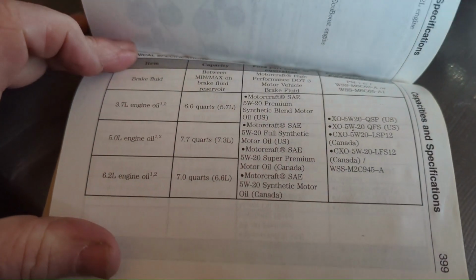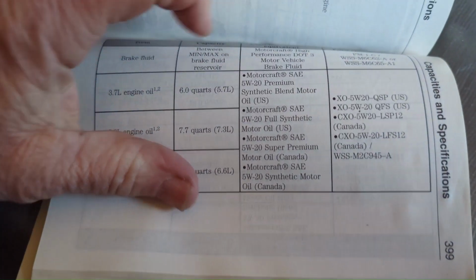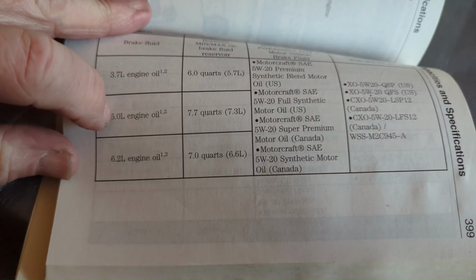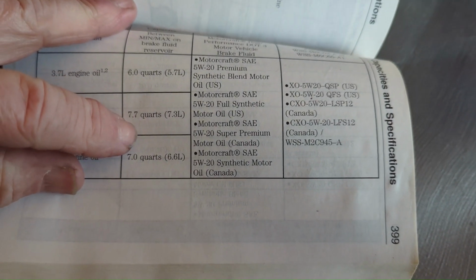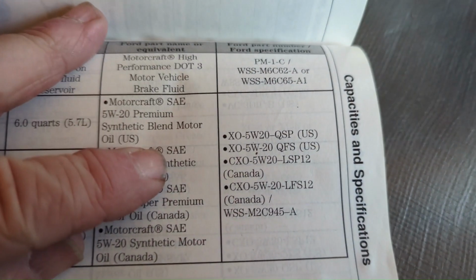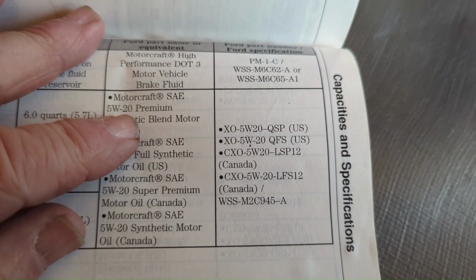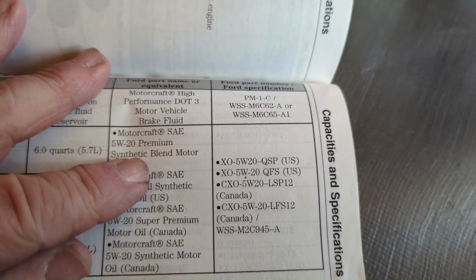So here's for my truck. My truck is a 5 liter. It gives me the capacity in quarts and in liters, and then it tells you what they want you to put in. So they would like 5W20 premium synthetic.